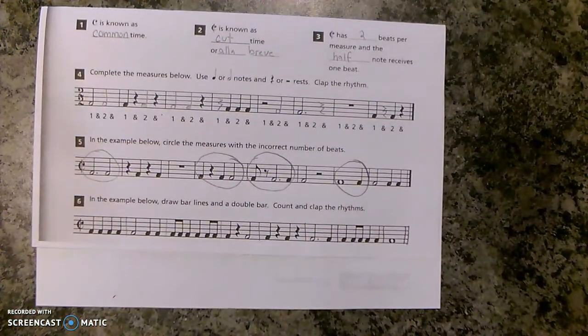Let's clap this rhythm together. Number 6. 1, 2, ready, go. 1 and 2 and 1 and 2 and 1 and 2 and a 1 and 2 and 1 and 2 and 1 and 2 and 1 and a 2 and 1 and 2 and.